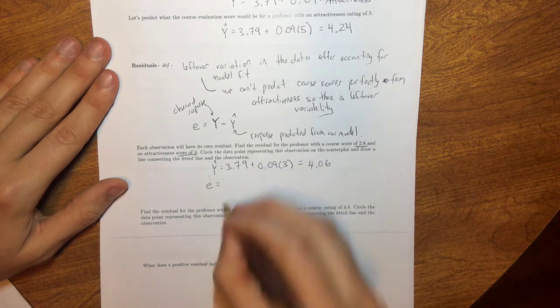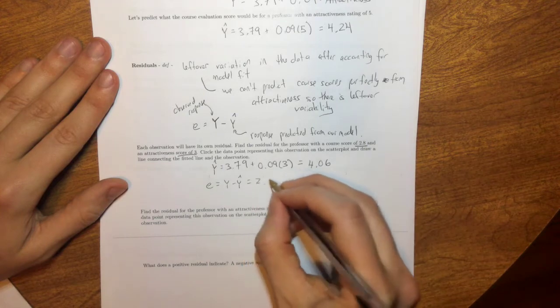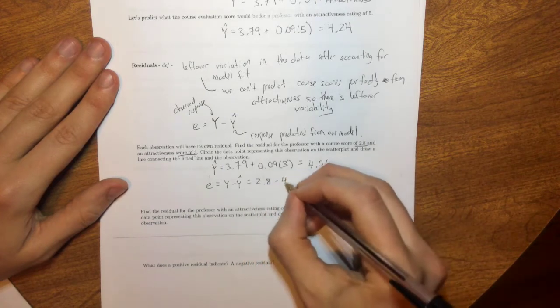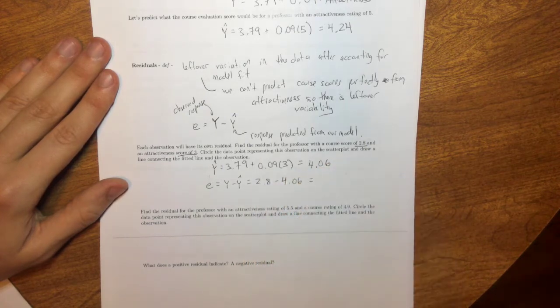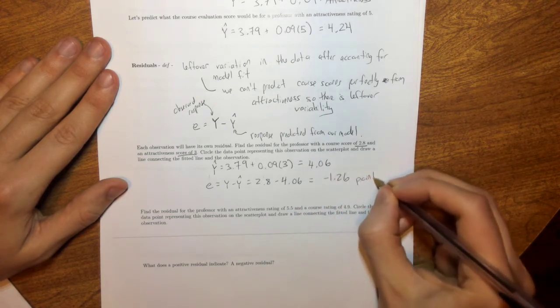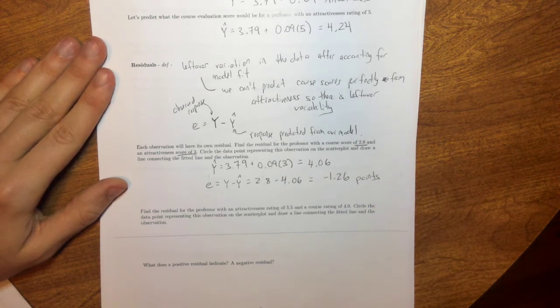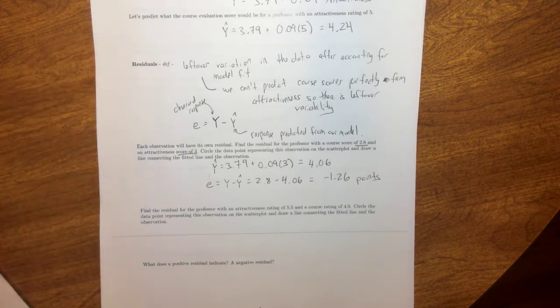Then for their residual, I'm going to take their observed course score of 2.8 and subtract what our model predicted, 4.06. We wind up with a residual for this professor's course of negative 1.26.